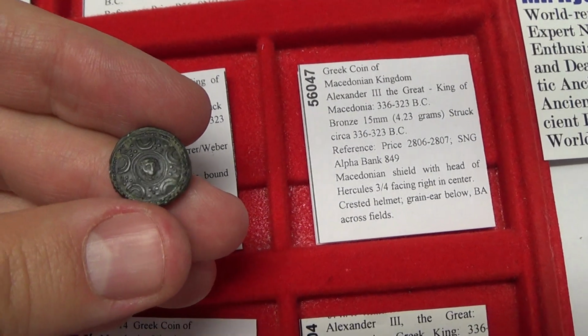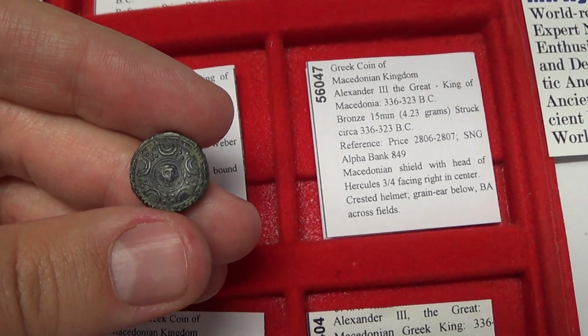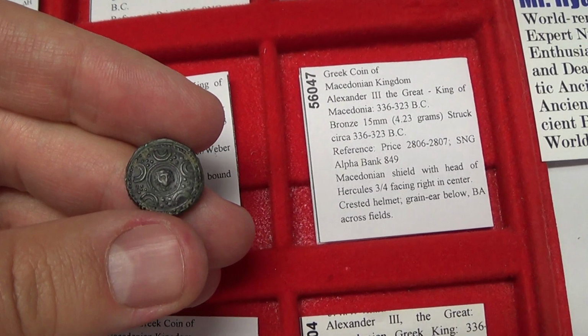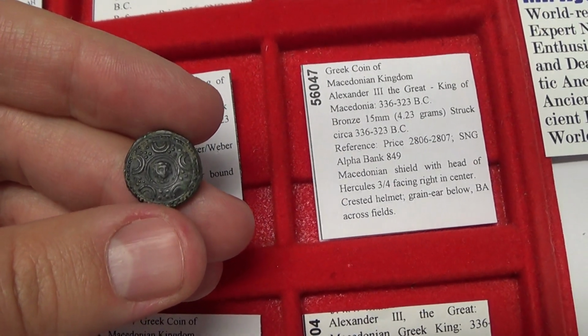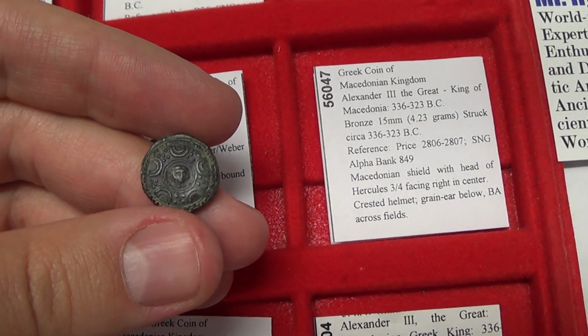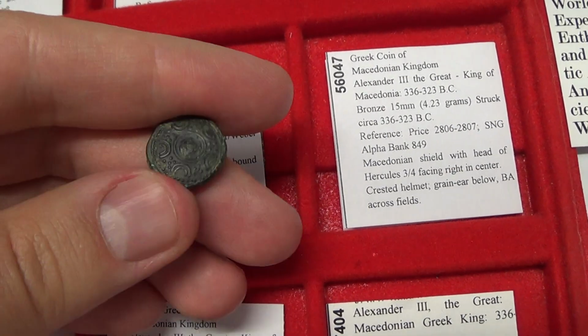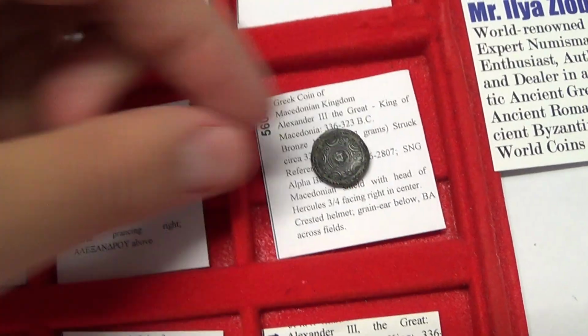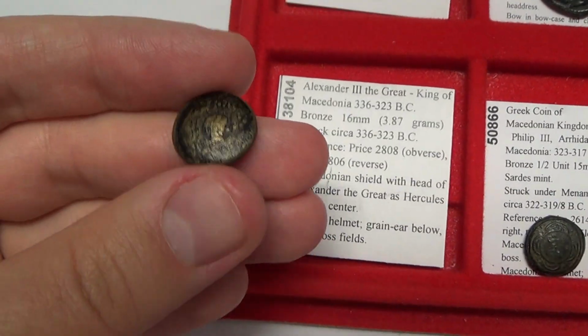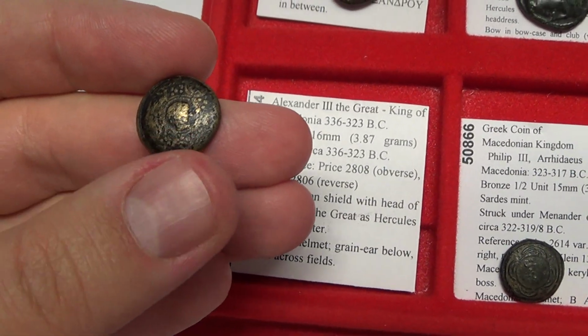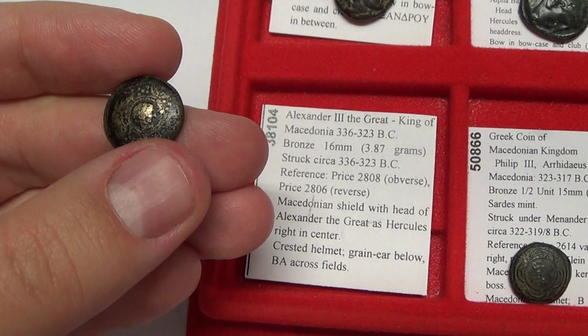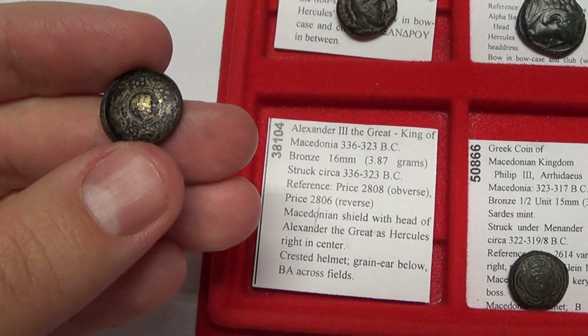Now, this is probably the scarcest of the bronze coins that he issued. This doesn't even come up at auction, and this is in fantastic condition. It has the facing head of Hercules, or Alexander the Great as Hercules, in the middle of the shield. And in the back you have the helmet motif. So this is the more scarce type. And you have a similar one where the head of Hercules, or Alexander as Hercules, is facing to the right.